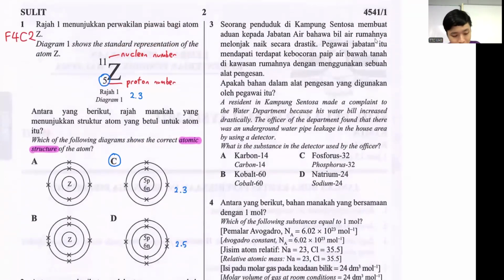Third one. This one is very simple. Underground water pipe leakage detector uses sodium 24.